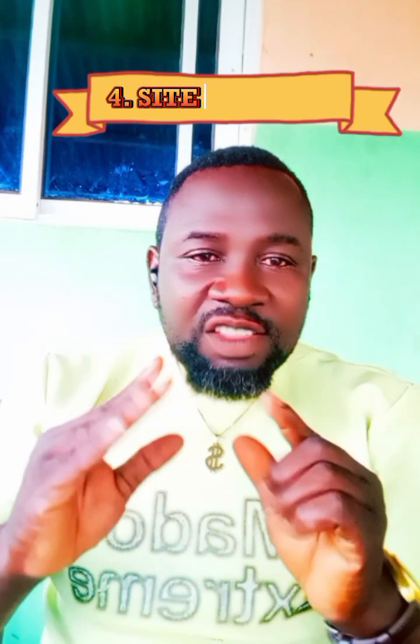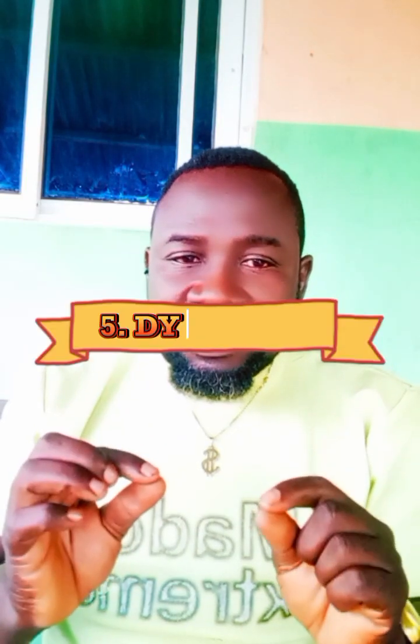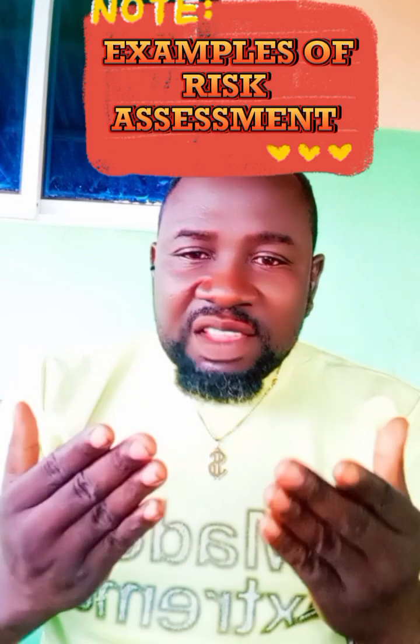4. Site-specific, that is tailored to the specific hazards and circumstances of a particular location. 5. Dynamic, considering how risk can change over time. We also have examples of risk assessments.